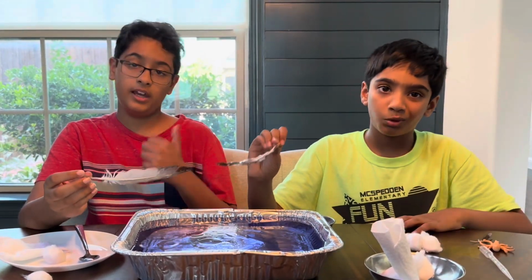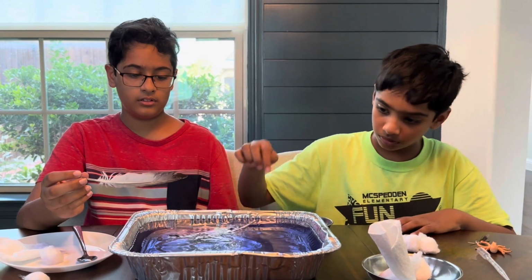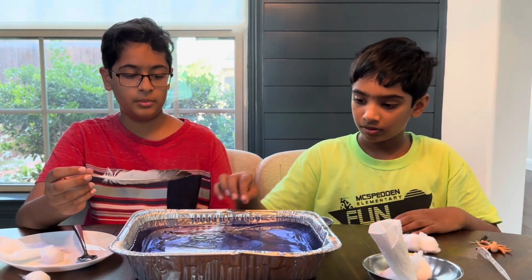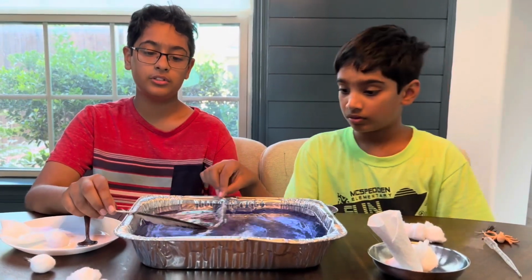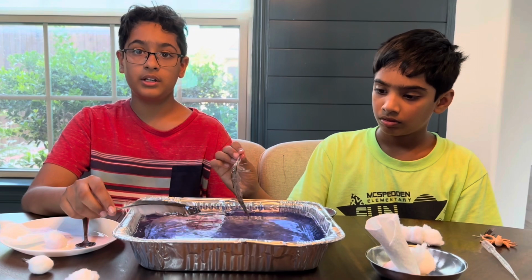Now let me drop the whole feather. Alright, now try to pick it up. It's sticky, isn't it? Yeah, it's very sticky. Because the feathers are sticky, it cannot fly, and also it's losing its insulation because of the oil.